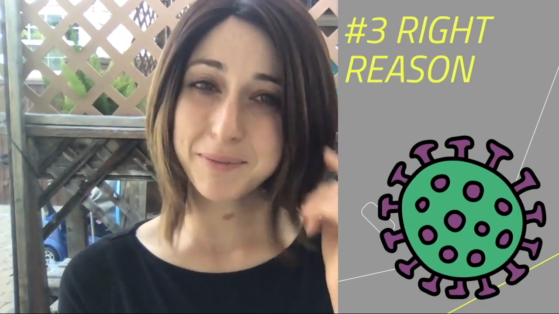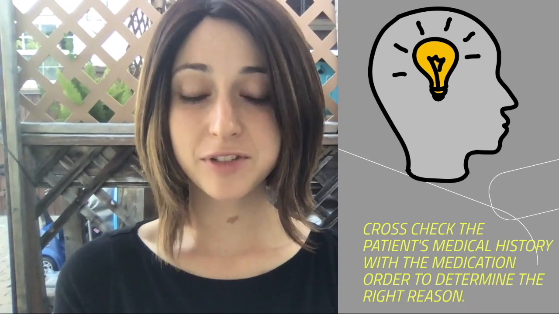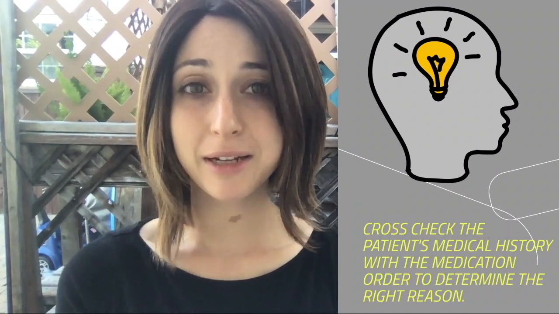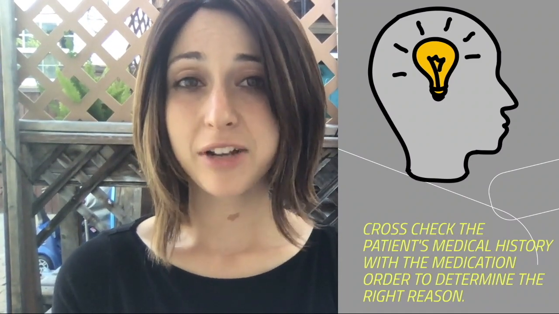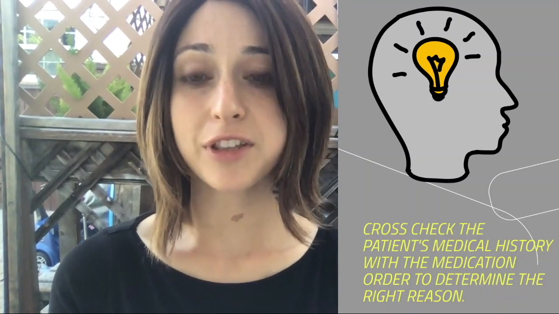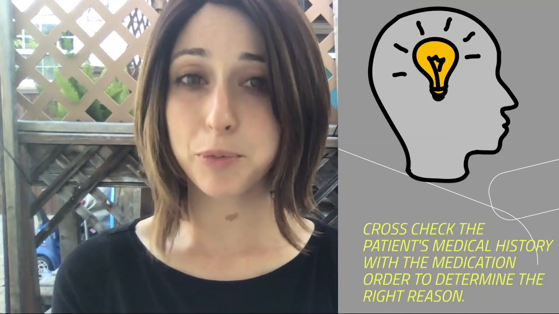Now it is time to use that smart noggin of yours. Does the medication you're about to give to the patient make sense? Does the patient have a condition that will require this medication? Does the patient have an allergy or other medical conditions that would contraindicate the need for this medication? Cross-check the patient's history with the medication order in order to determine that the medication is appropriate.